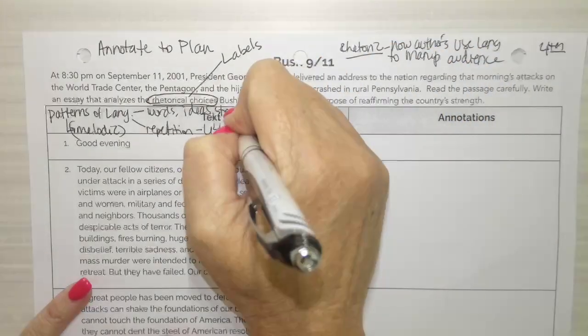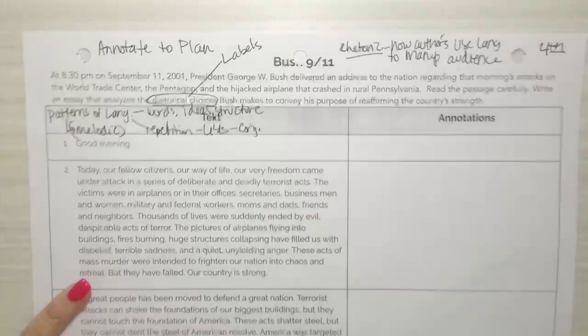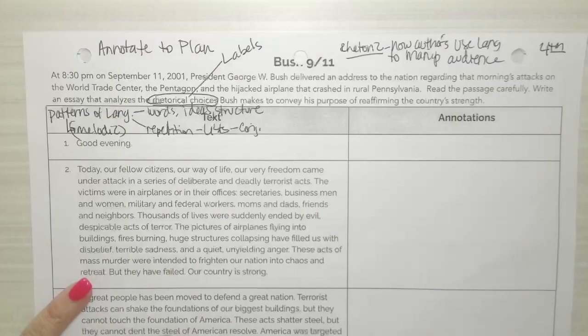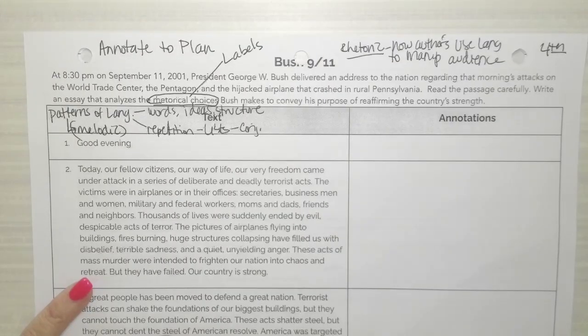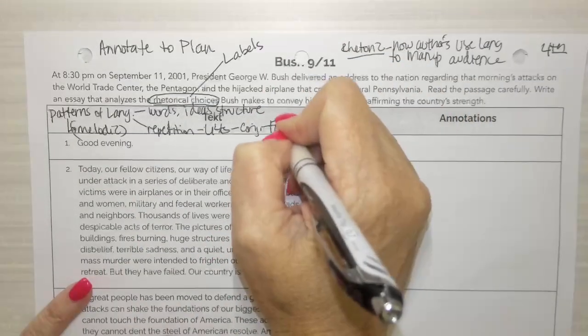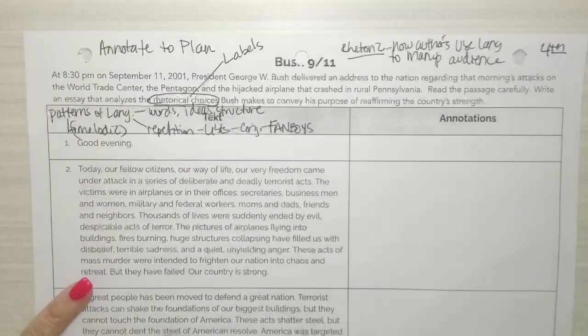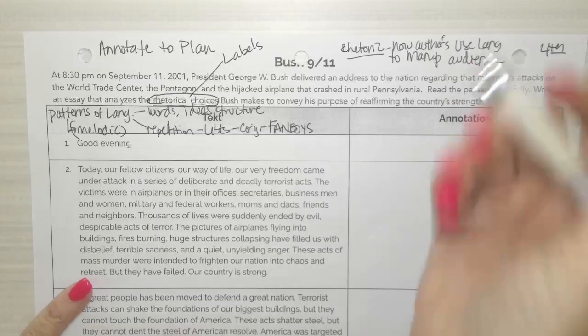We also look for conjunctions. What are conjunctions? Do you remember an acronym that represents them? Fanboys. Fanboys, there you go. For, and, nor, but, or, yet, so, right? Fanboys. So we look for those.